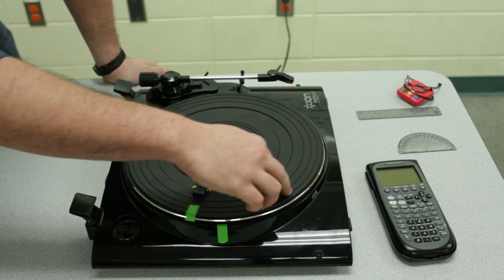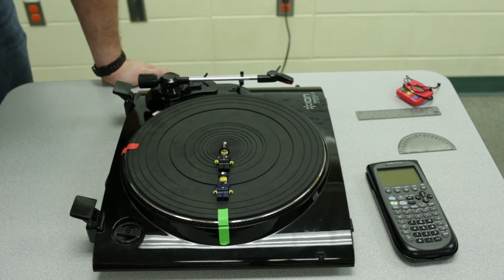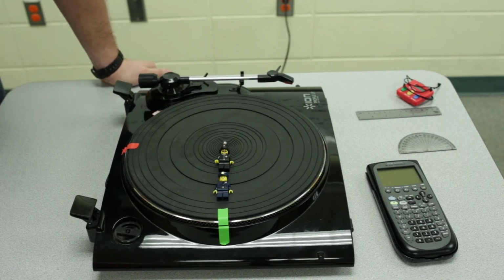So using that and the time it takes for it to decelerate, we were able to get the delta omega there, and we were able to show how long it takes to decelerate, which then showed our total angular deceleration.